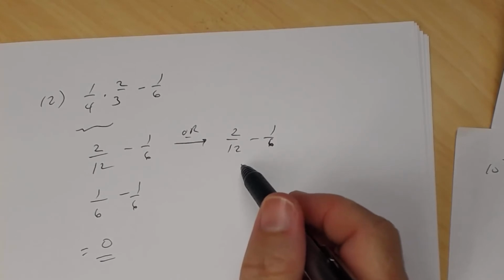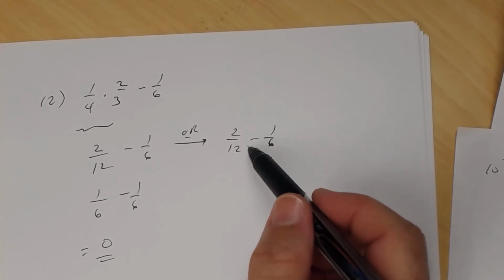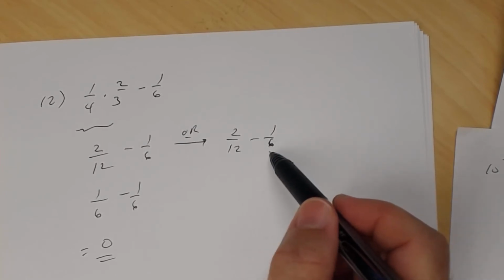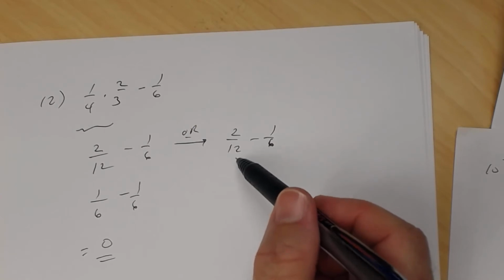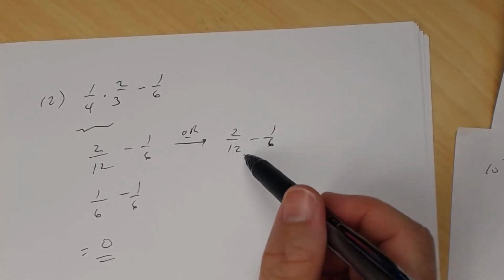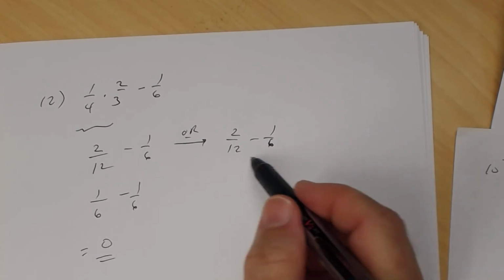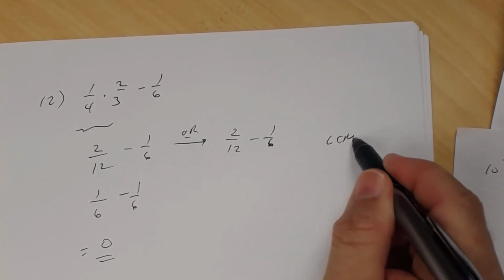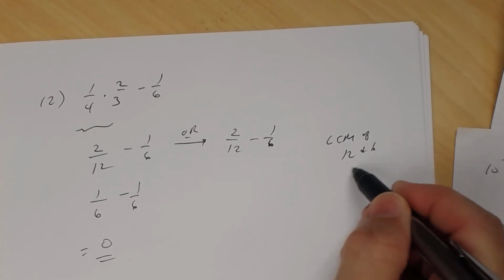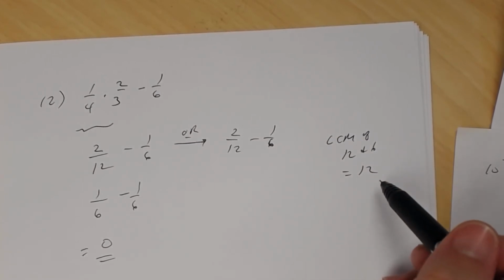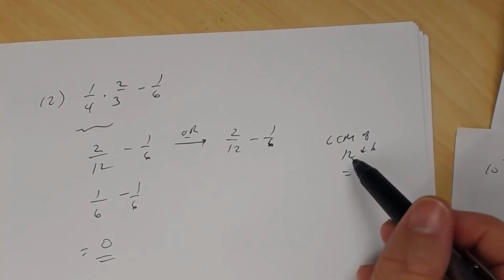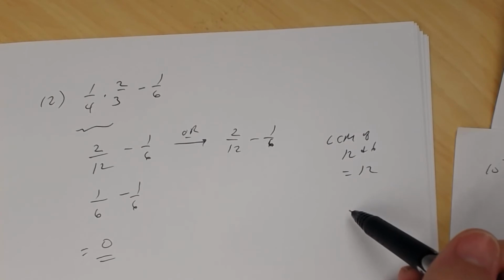Okay, let's remember something from a previous course. So when adding or subtracting fractions, remember you got to have the same denominator. Well, these denominators are different. They're not the same. So you got to find the least common denominator. So the least common multiple of 12 and 6. So the least common denominator of these two fractions is 12. So the least common multiple of 12 and 6 is 12. So 12 is the smallest number that 12 and 6 will go into. That's what that means. So 12 goes into 12 and 6 goes into 12 evenly as well.